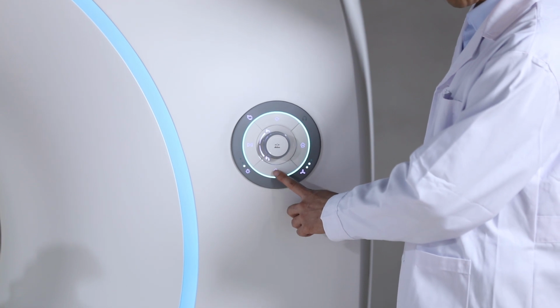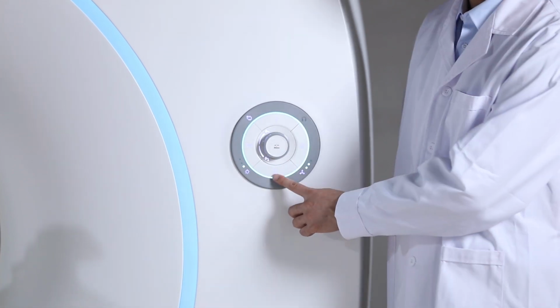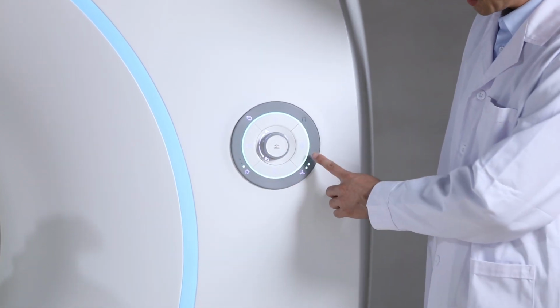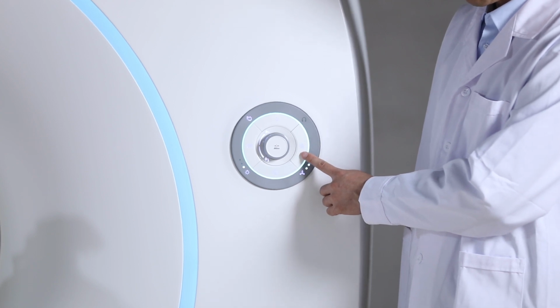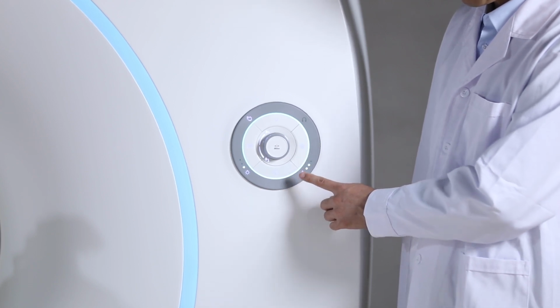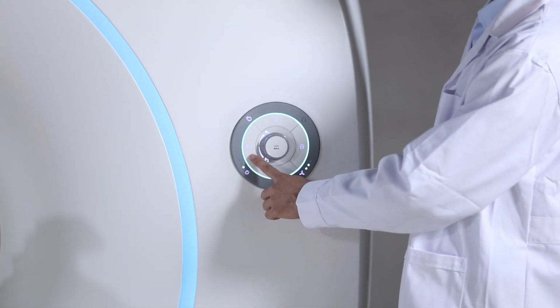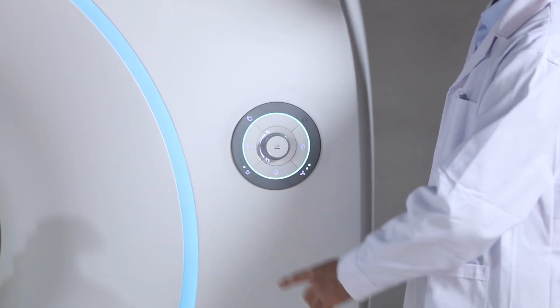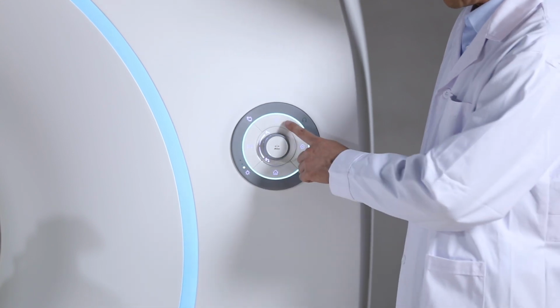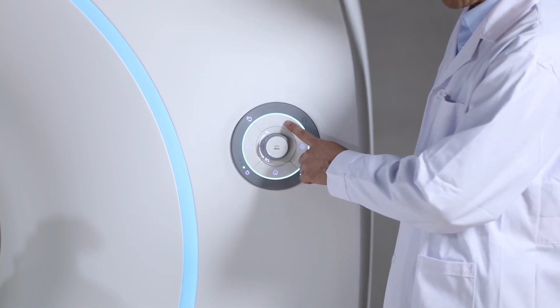Control panel introduction. The near home button on the control panel is used to mark the position of the patient for drug injection and scanning. The one-click scanning function realizes the patient scanning in the scanning room. The laser light button is used to turn on the laser light at this positioning. The page turning button is used to turn the LCD screen page.